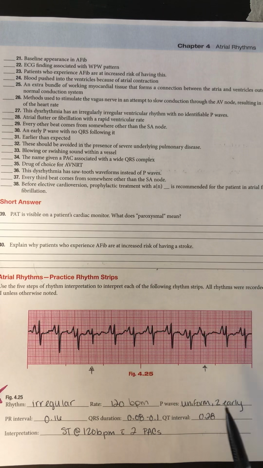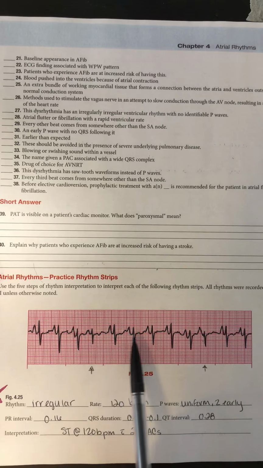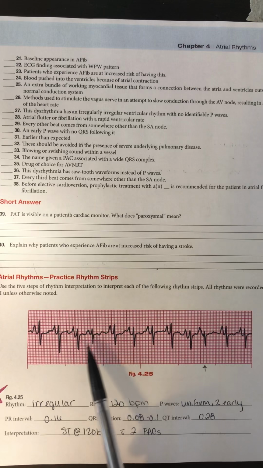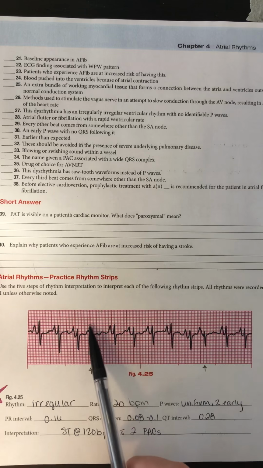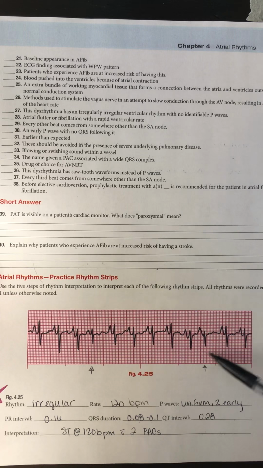Next thing I want to look at is my P waves. I do have a P wave for every QRS complex. They are all upright. Most of them are uniform. I do have one that looks slightly different here, and if you notice, this beat comes early, and then same with this beat right here, our P wave is kind of different looking, and this beat also comes early. So my conduction ratio is 1:1.